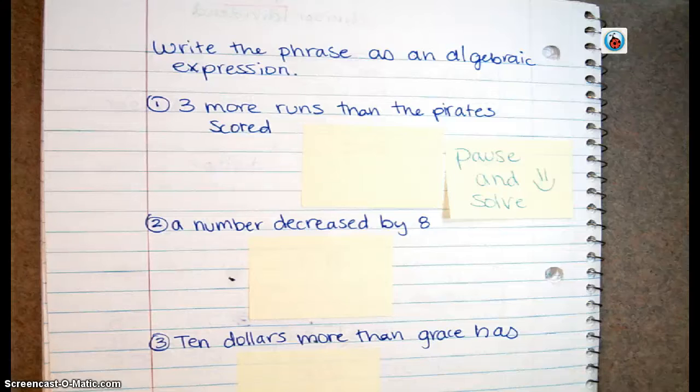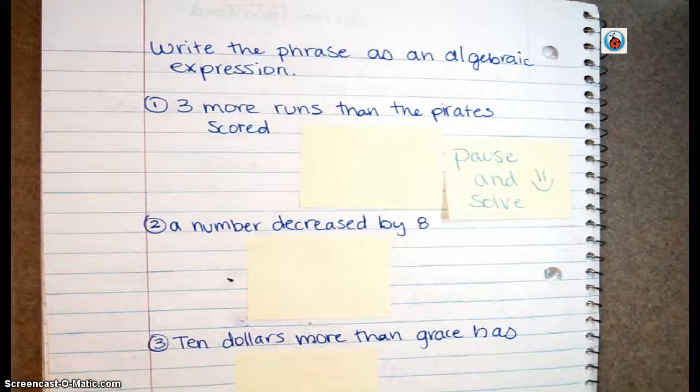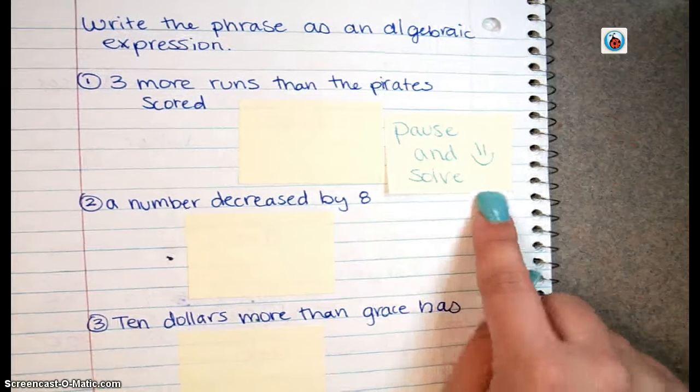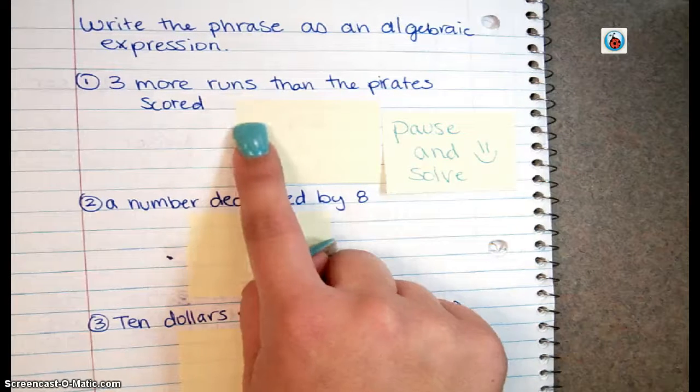All right, good morning. First I want you to start out. This is the back of the page of the dividing decimal notes. So flip to the back, and I want you to write these three phrases. It says, write the phrase as an algebraic expression. In just a minute, you're going to pause and write what I did. I'm going to show you one example.